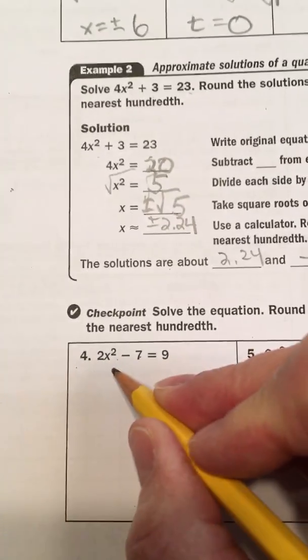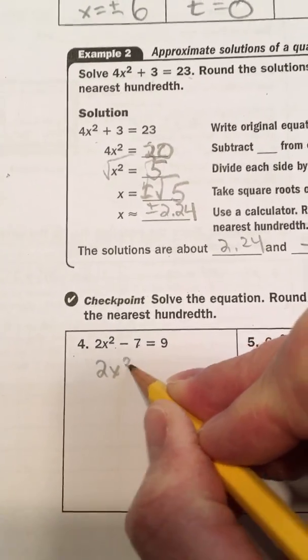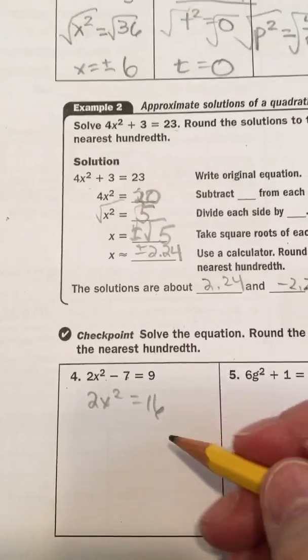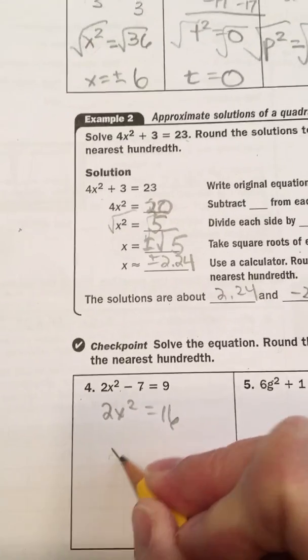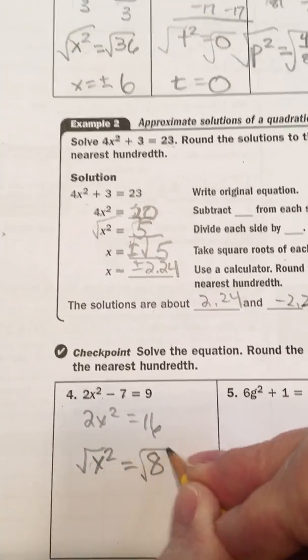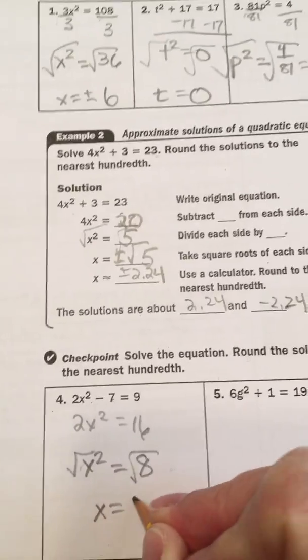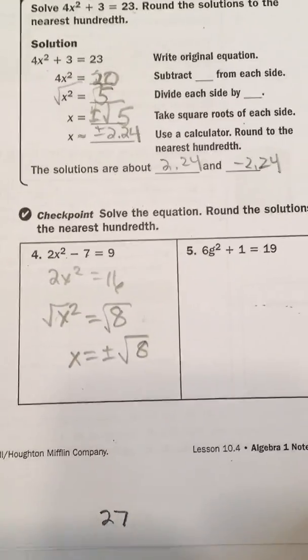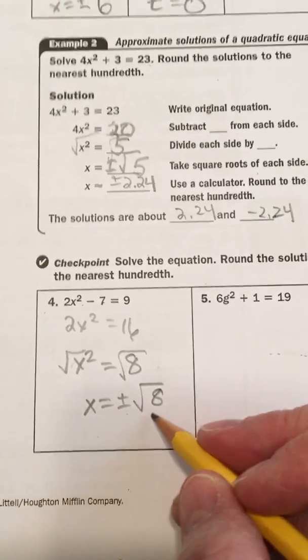So I start out by adding 7 to both sides. 2x squared equals 16. Notice I have no x terms, so b equals 0. So now I'm going to divide both sides by 2. And then I'm going to square root both sides. So x equals plus or minus the square root of 8. Now, we will learn that you can simplify radicals.